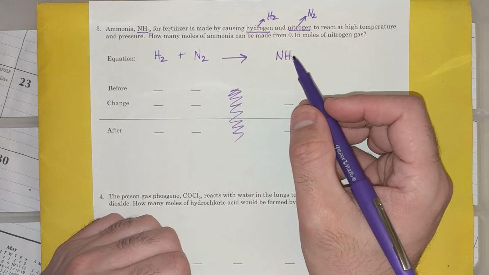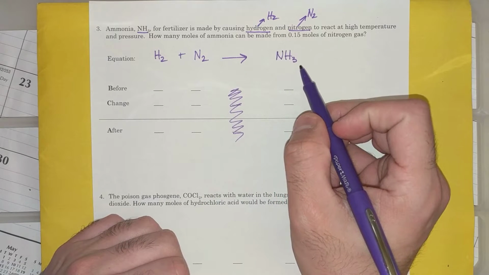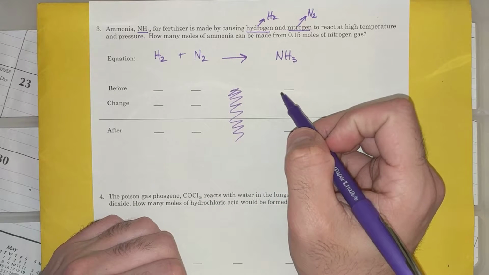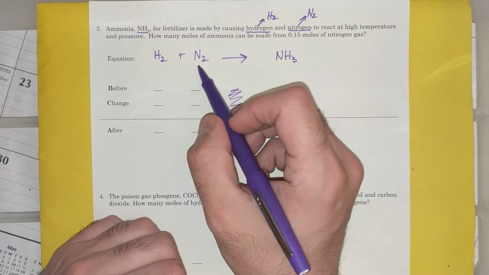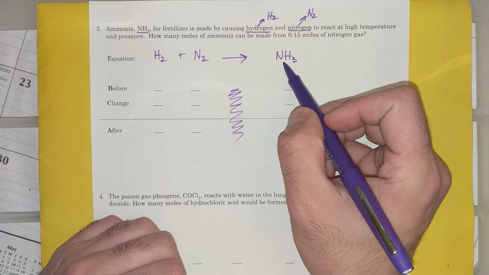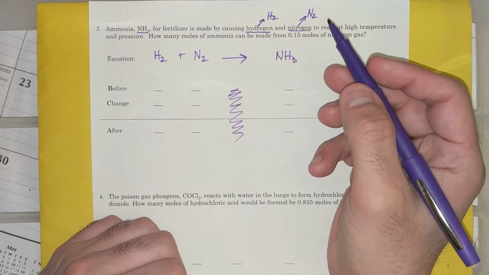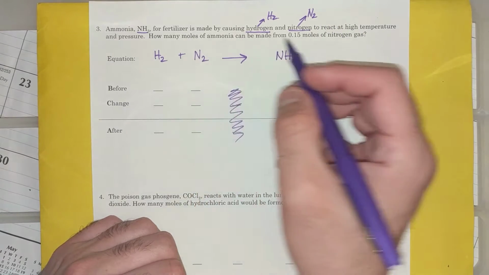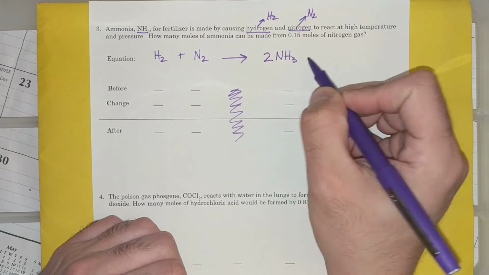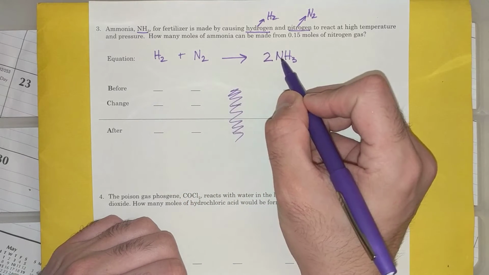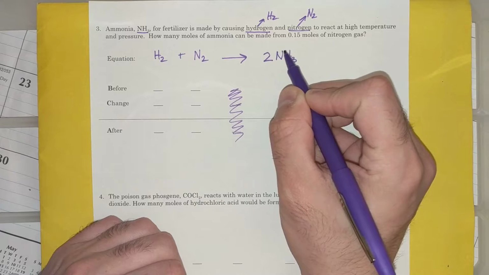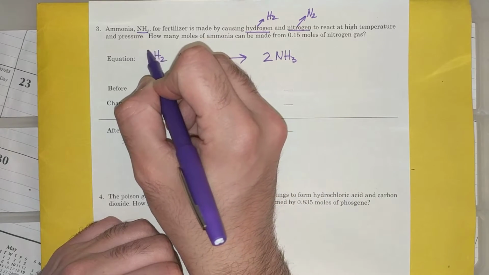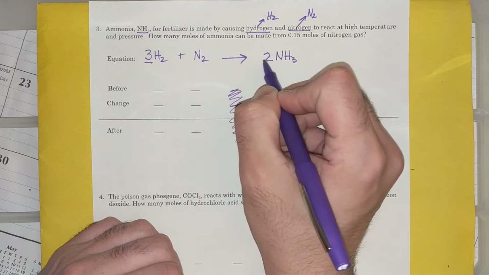This is how I would write out the equation for the synthesis of ammonia, and now I have to balance it. Think about it: I have 2 nitrogens here, only 1 nitrogen here. In order to balance it, I'm going to do the guess and check method. I need to put 2 here, and now I'll get 2 nitrogens on both sides. If I put a 2 and multiply by the H3, 2 NH3 means I have 6 H's over here. The only way I could have 6 H's is if I put a 3 in front of the H2.